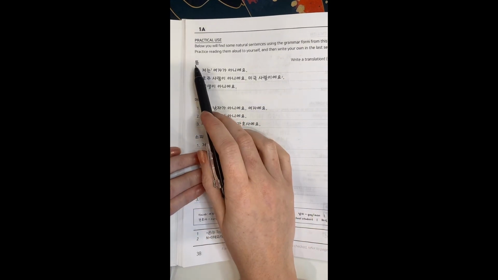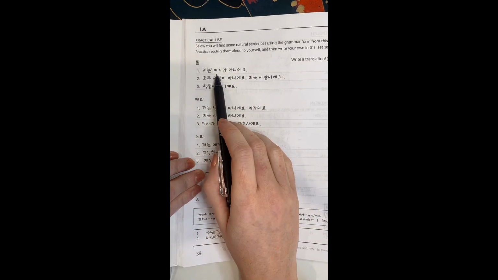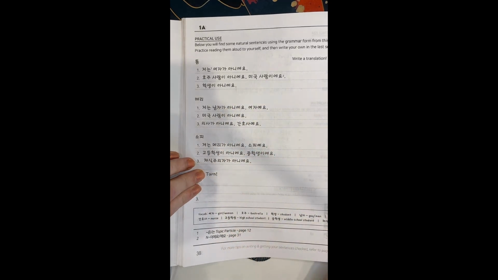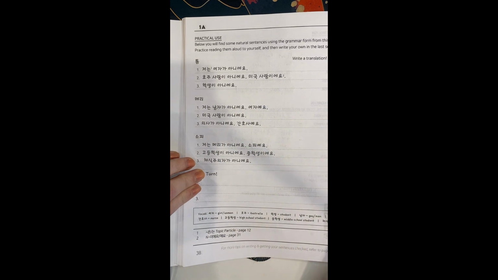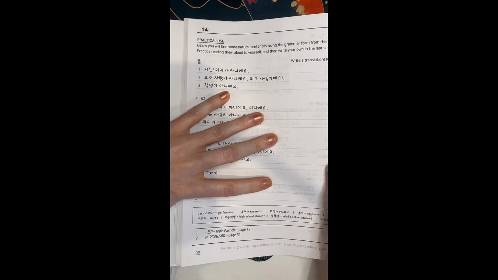Okay, so Tom. 저는 여자가 아니에요. How long did it take me to become fluent? I have been learning Korean for about 7 or 8 years now. 저는 여자가 아니에요. How would you translate this into English?